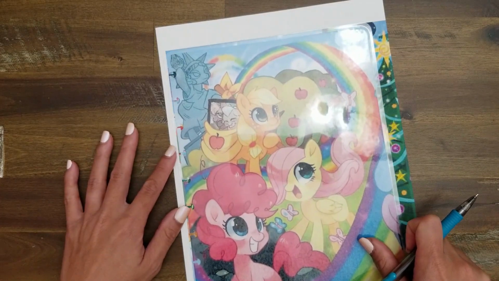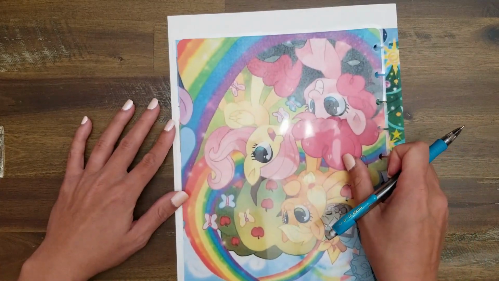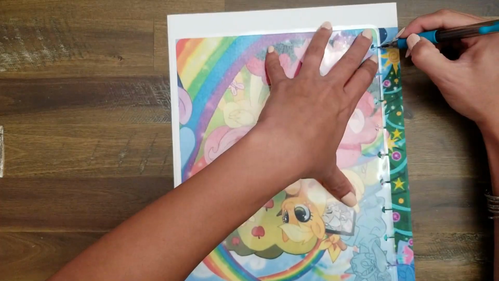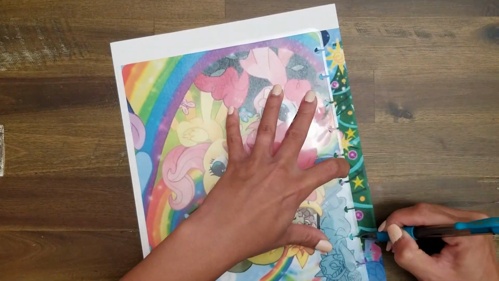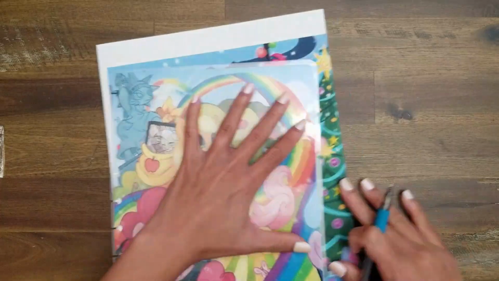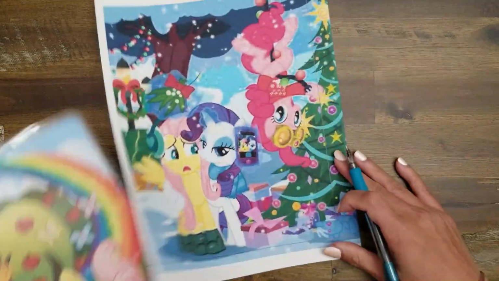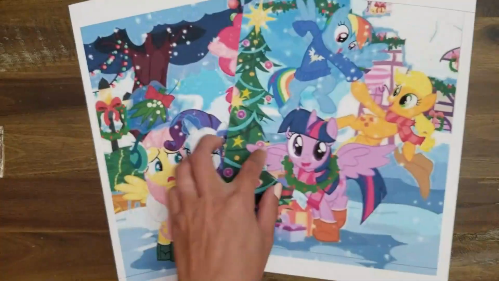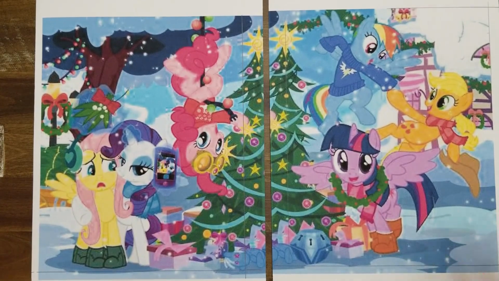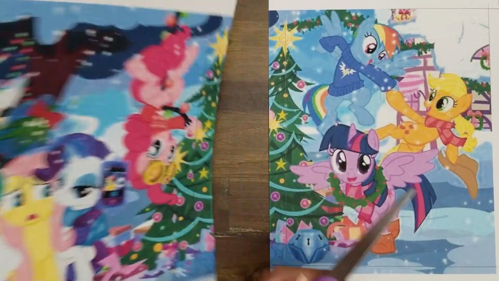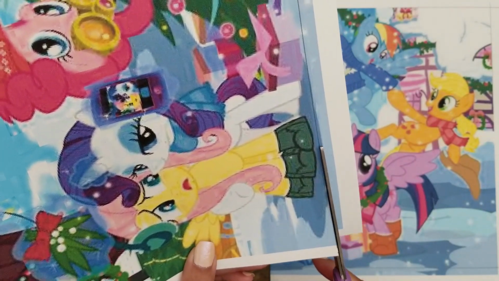Again, following the same system here, just making sure I don't delete any part of the image that I don't want to lose. Yeah, but I'll speed through this part. Okay, so I am done, and now I'm just going to trim out. Now, is this perfect? No, not at all. It will not be perfect, but it is homemade with love, and that's what I label it as.